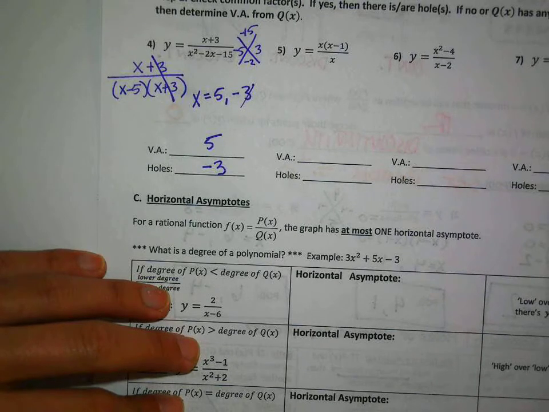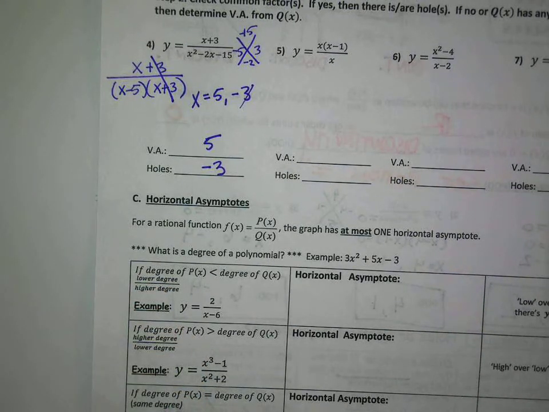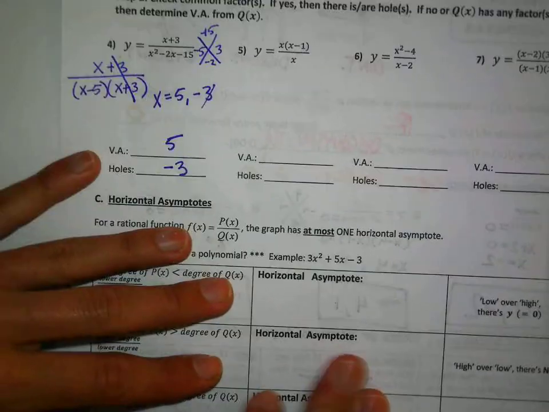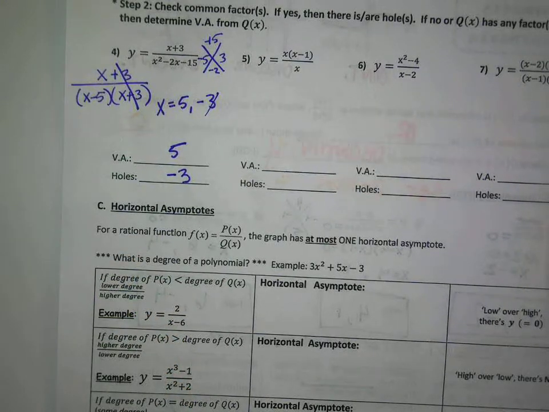Okay, so if it's on top? No, we're going to do horizontal here in this next section. I'll tell you how to do it. So for points of discontinuity, it's either a vertical asymptote or a hole. Those are the only two.